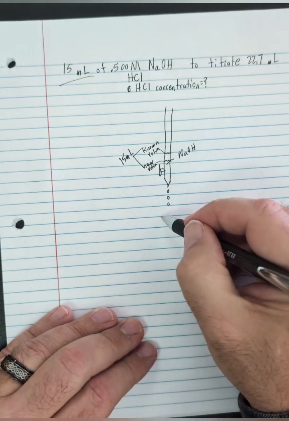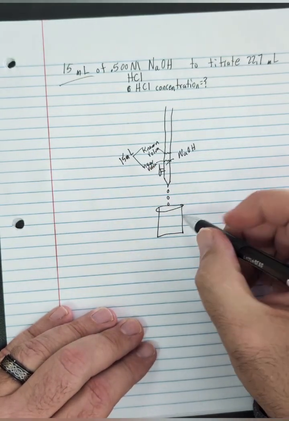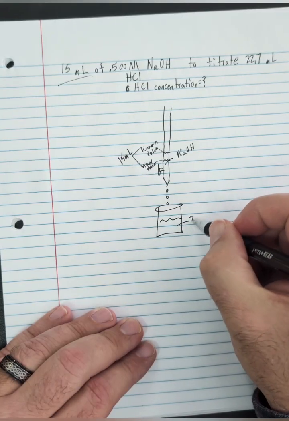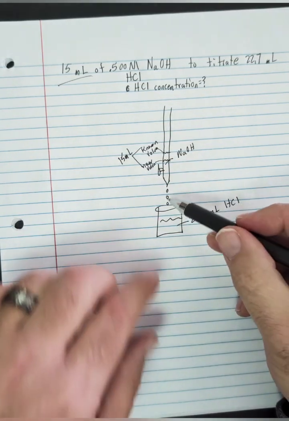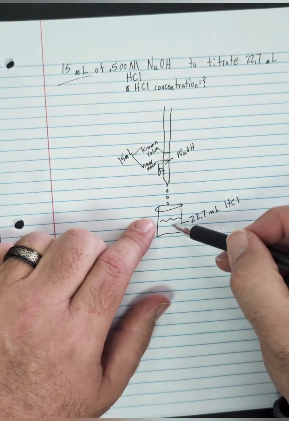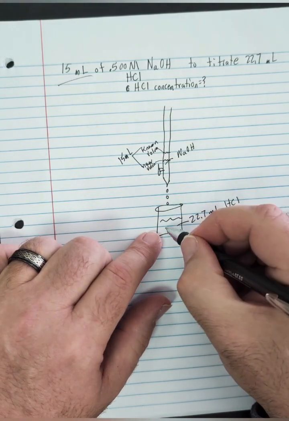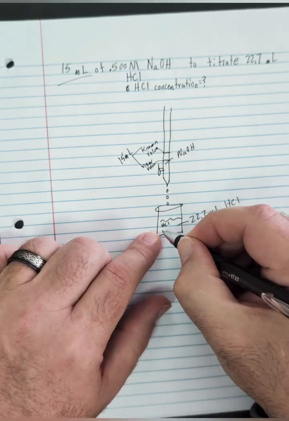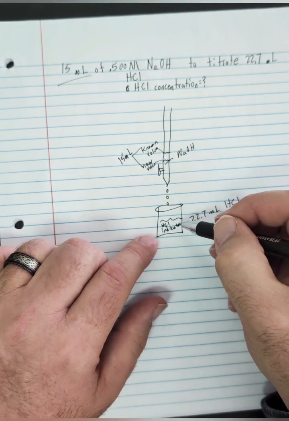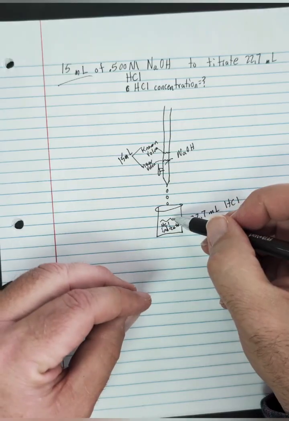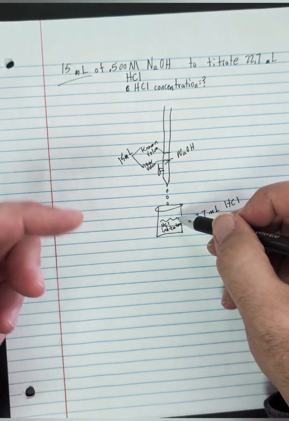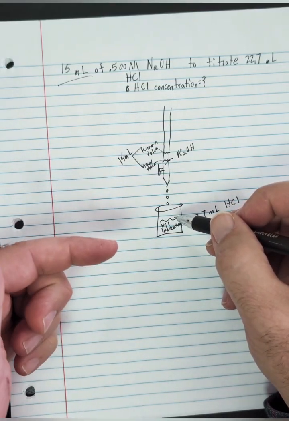Now, why does it go down? Because you're going to drip it into a beaker. And that beaker holds 22.7 milliliters of HCl. And you're going to do one drip, and you're going to swirl. And this has an HCl and an indicator. And it swirls, and the color changes, and then it fades. And so you do another drip, and you swirl, and the color changes, and it goes back.